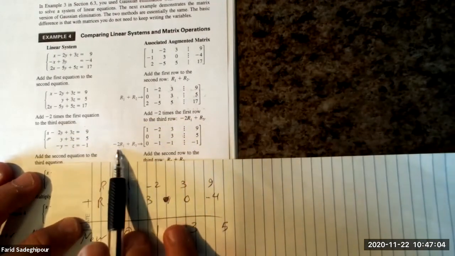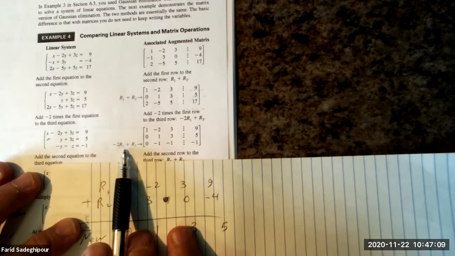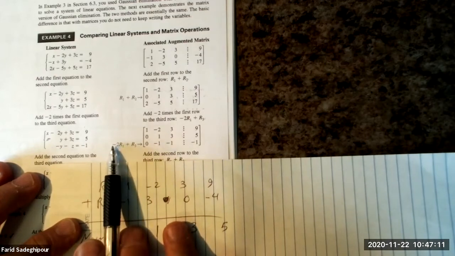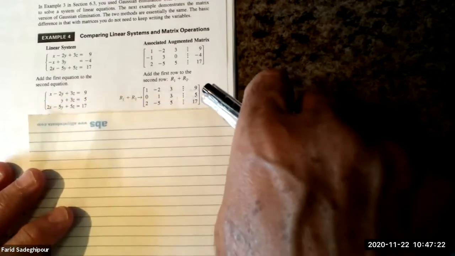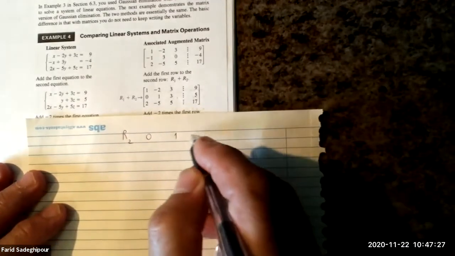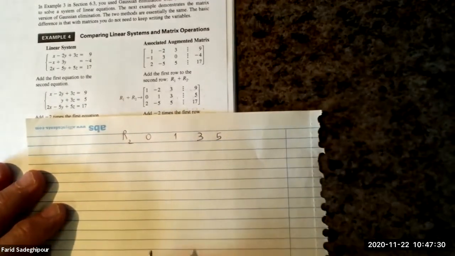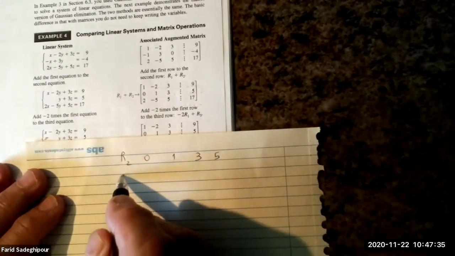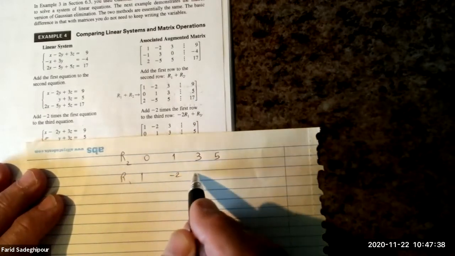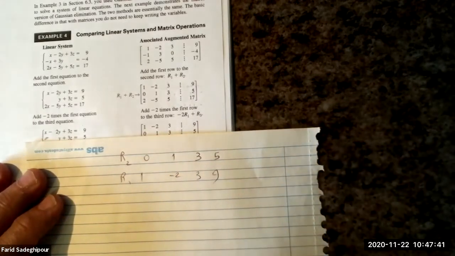And then here they are saying take R1, multiply by -2, and then add it to R3. Right now R2 is 0, 1, 3, and 5, and R1 is 1, -2, 3, and 9.